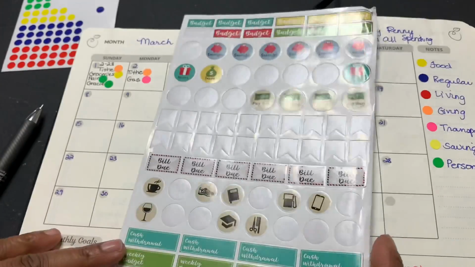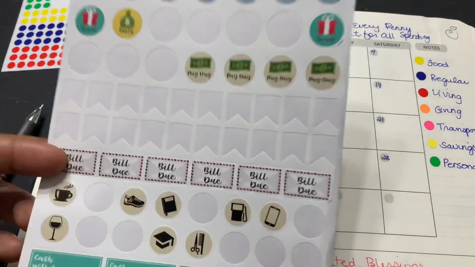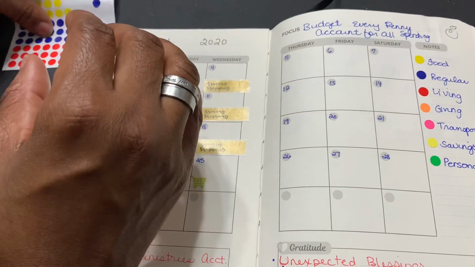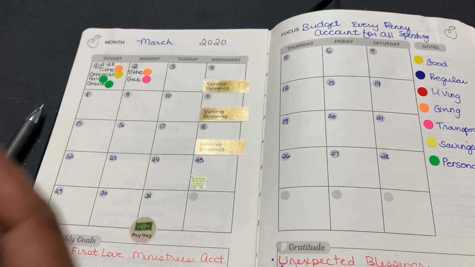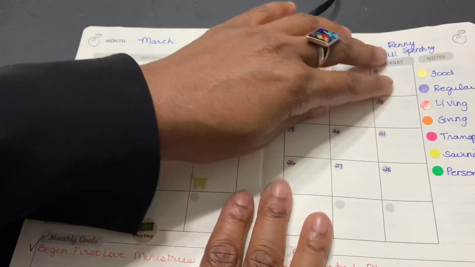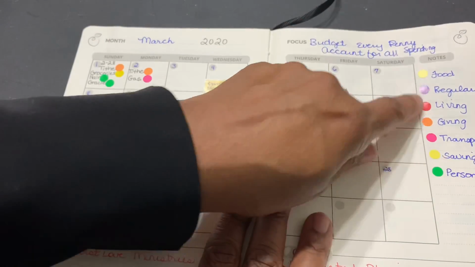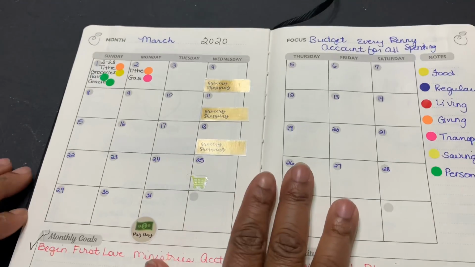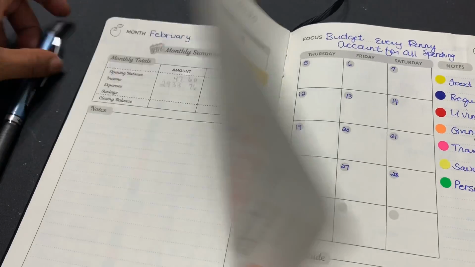I'm just trying to use up some of these stickers. This came with the Life in Apples planner. They did give you one sticker sheet, so I'm trying to use these up. I don't really buy stickers because I'm a functional planner, not a pretty planner. But I do like colors. My brain thinks in colors, it thinks in categories, so that does help. But anywho, I just wanted to show you how we were setting up March.